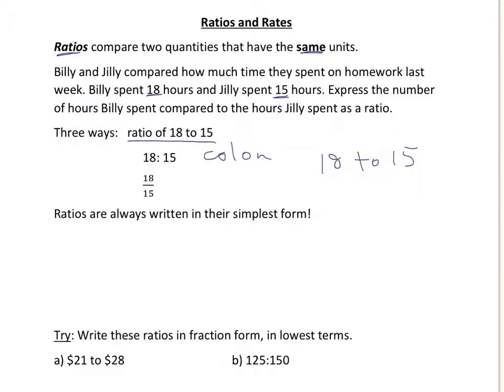Ratios are always written in their simplest form. So that's easiest to see with the third example when it's in fraction format, and so you might need to use that format in order to put it in its simplest form. But for example, using this example, we could divide both the 18 and the 15 by 3, and we could say 6 to 5.